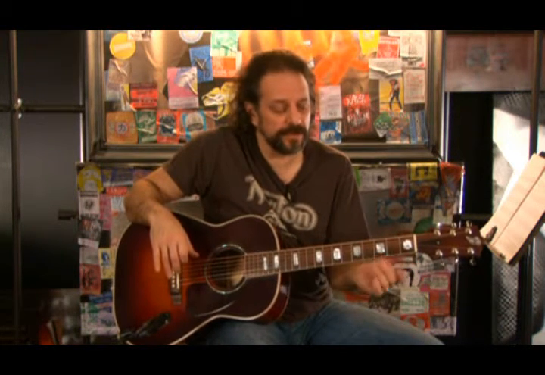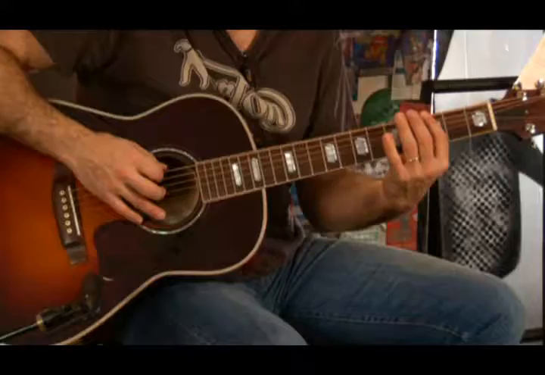All right, now let's look at another fingering, an extended position for G Major Pentatonic, so you can solo over the entire fretboard.